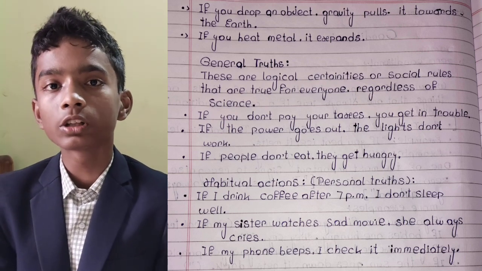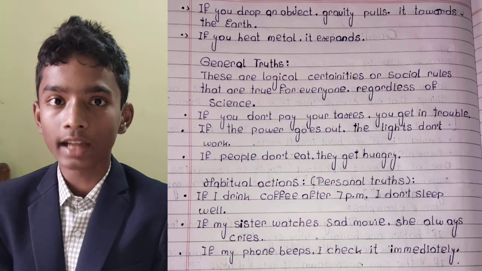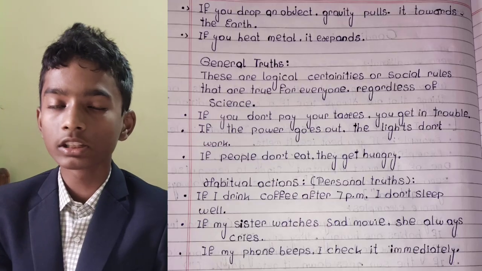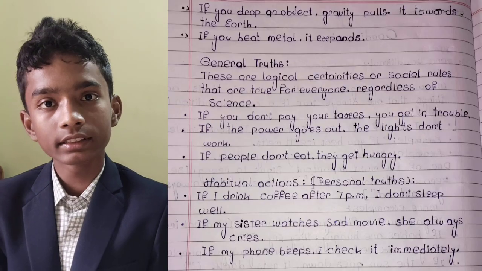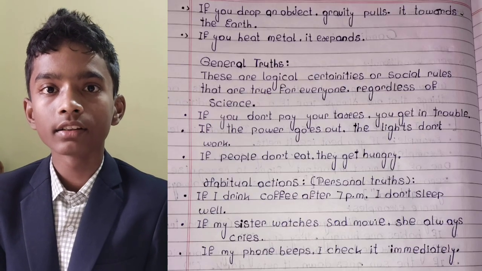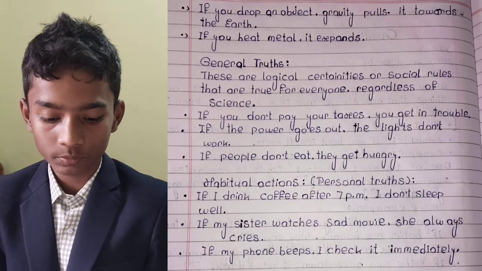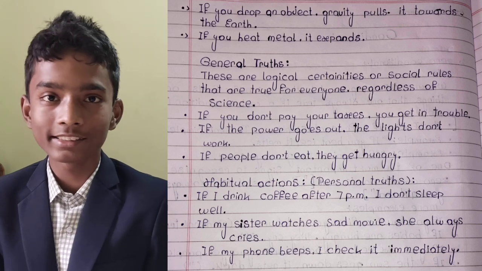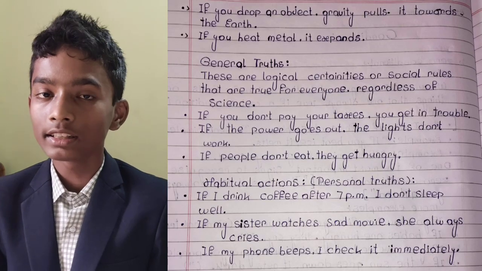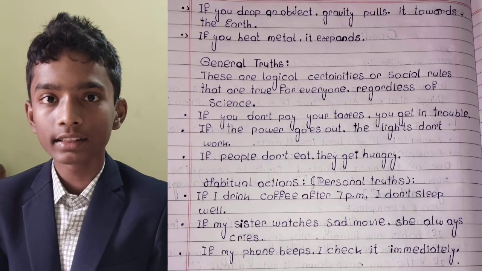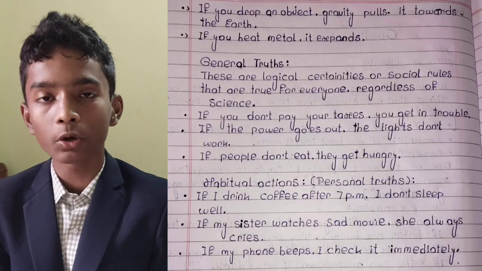Another example, if my sister watches a sad movie, she always cries. It is her action that if she watches a sad movie, she gets influenced by it and she always cries. Here, "if my sister watches a sad movie" is the if clause and the main clause is "she always cries." Both are in present indefinite form. One more example that everyone can relate to, if my phone beeps, I check it immediately. If someone's phone beeps, he or she checks it immediately. It is a personal action, and that is always zero conditional.